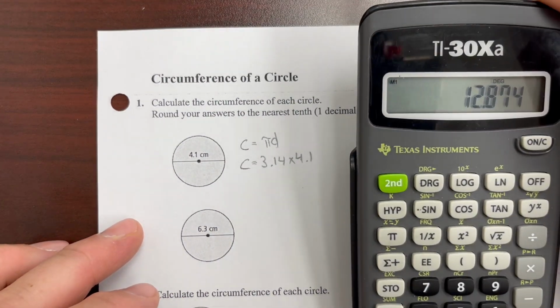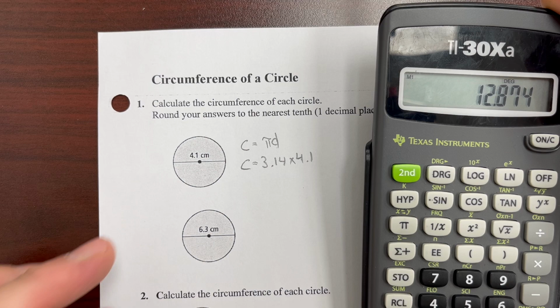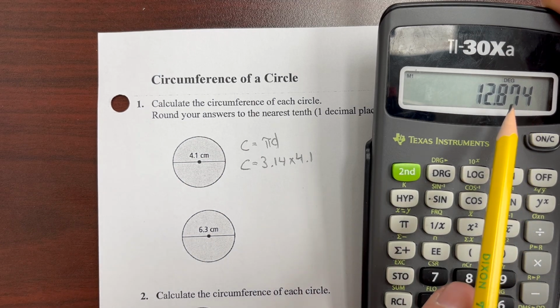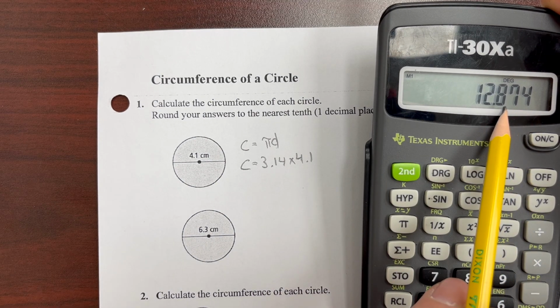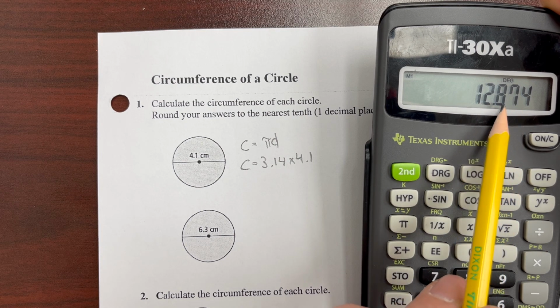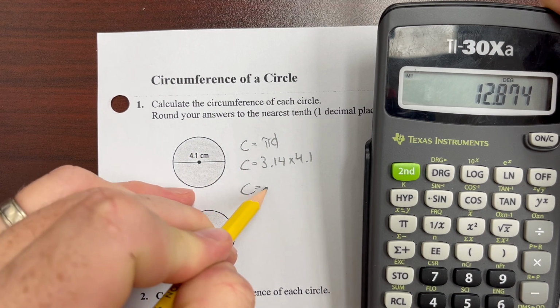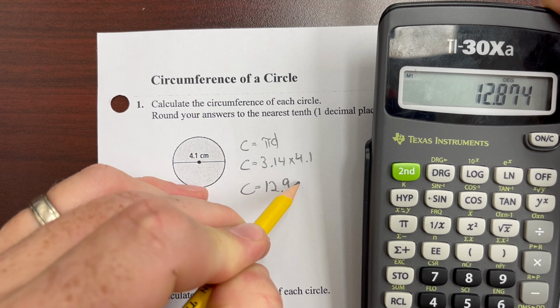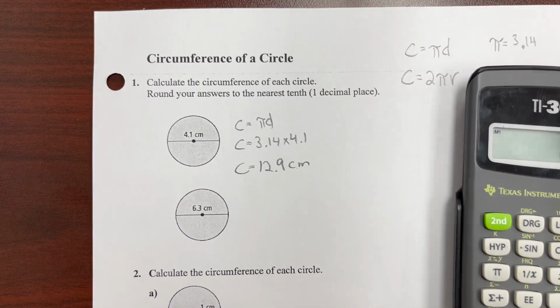So there's the total on the calculator, and it wants to be one decimal place, so we're rounding to tenths. So it's an 8, or we round to a 9. I look beside it, it's a 7, so I round up, 12.9. So your circumference is 12.9 centimeters.